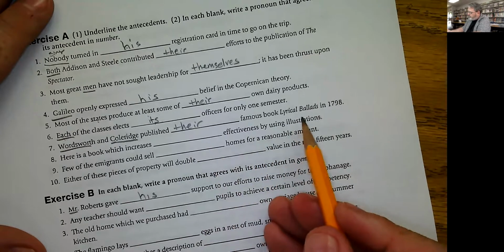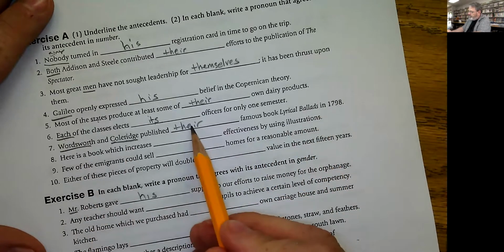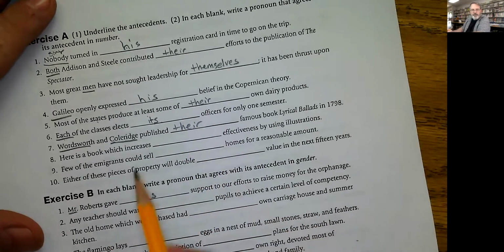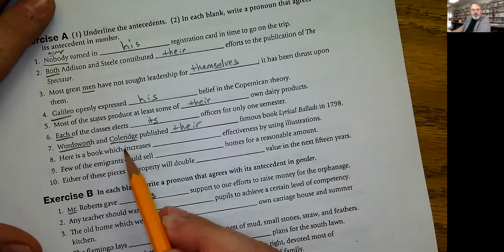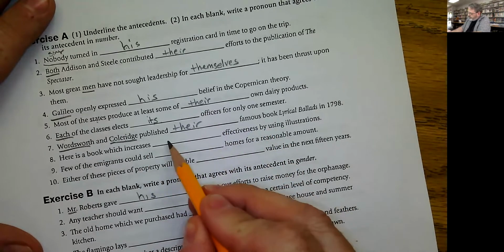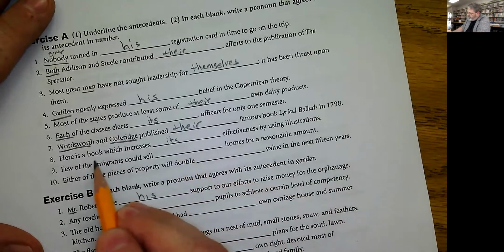Their famous book, Lyrical Ballads, because there's two people, so you need to have a plural verb or a plural pronoun. Here is a book which increases its effectiveness by using illustrations. It's a single book, one book.